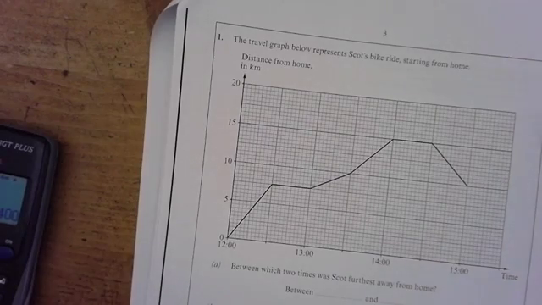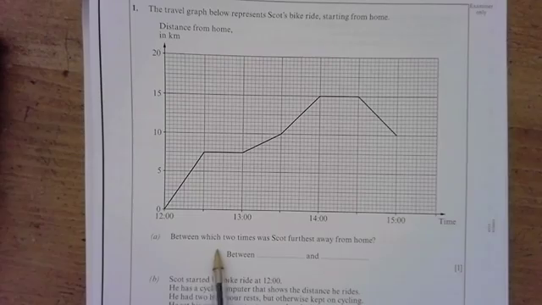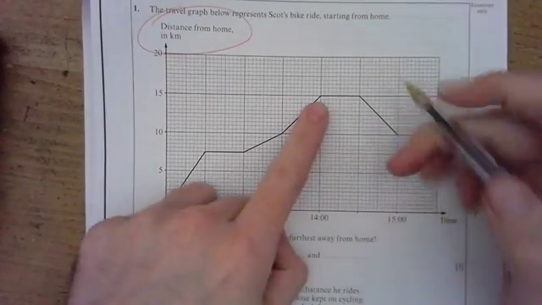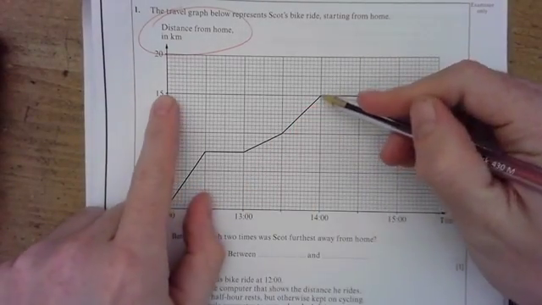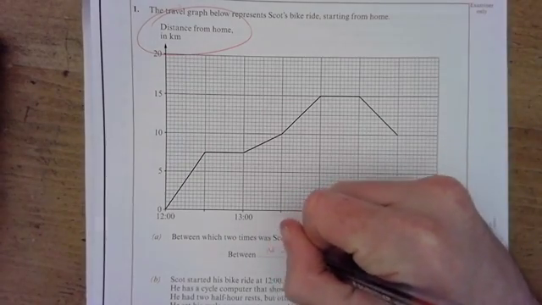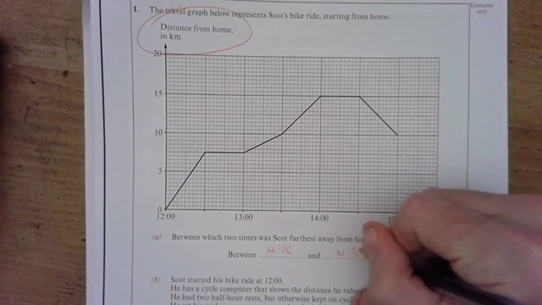This is Mr. Ashton going through the paper I gave out, just to settle any nerves. It says, between which two times was Scott furthest away from home? This graph here was measuring your distance away from home. So the furthest he was away from home was at 15 kilometres, and that was between 1400 or 2 o'clock, and he stays 15 kilometres away until 1430.